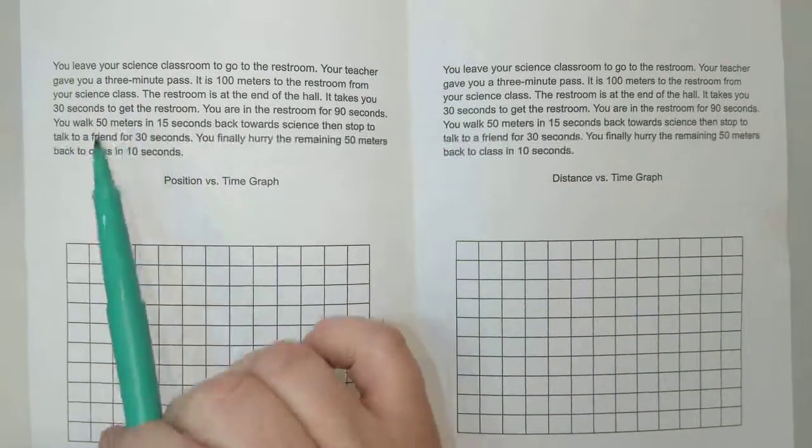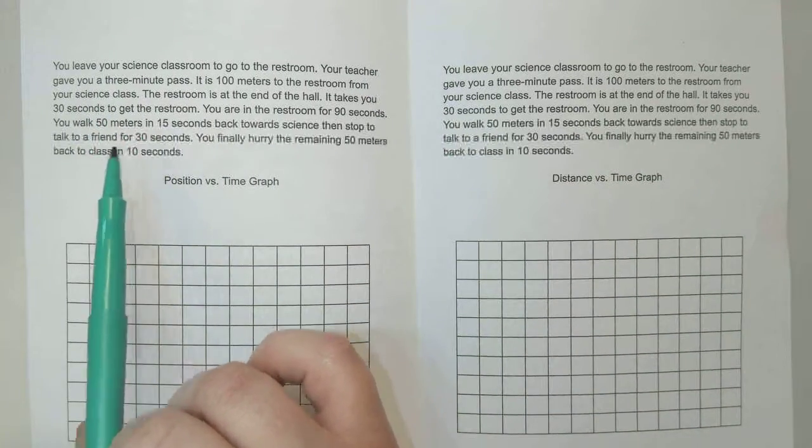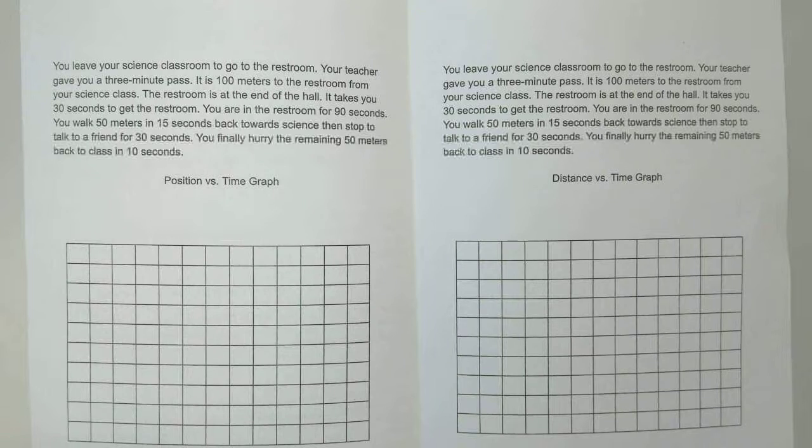Let's go ahead and read the story first. It says, you leave your science classroom to go to the restroom. Your teacher gave you a 3-minute pass. It is 100 meters to the restroom from your science class. The restroom is at the end of the hall. It takes you 30 seconds to get to the restroom. You are in the restroom for 90 seconds. You walk 50 meters in 15 seconds back towards science, then stop to talk to a friend for 30 seconds. You finally hurry the remaining 50 meters back to class in 10 seconds.